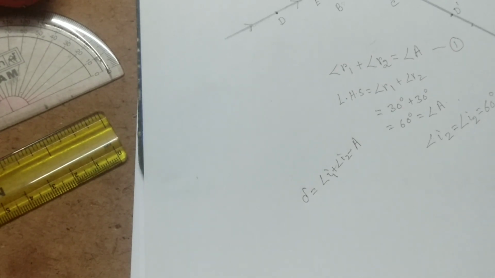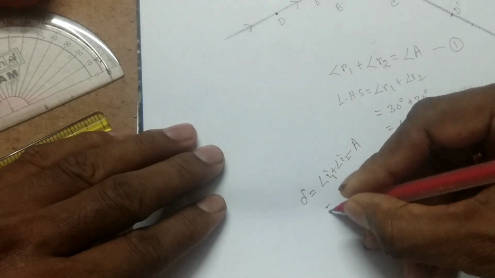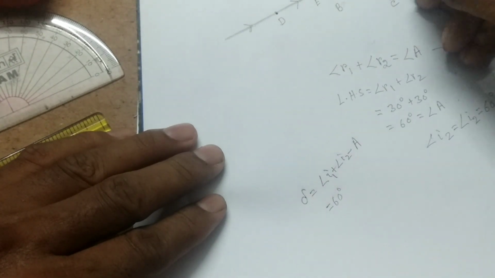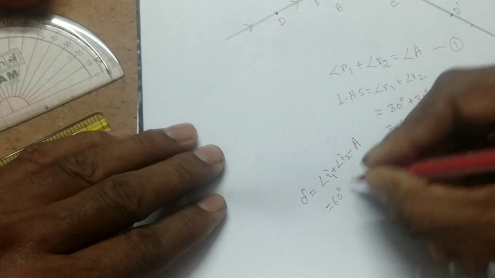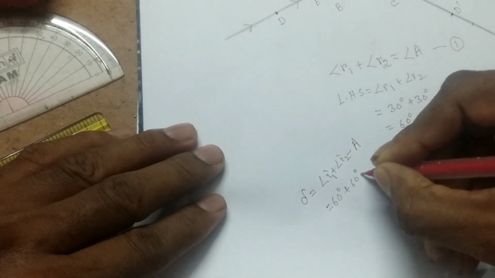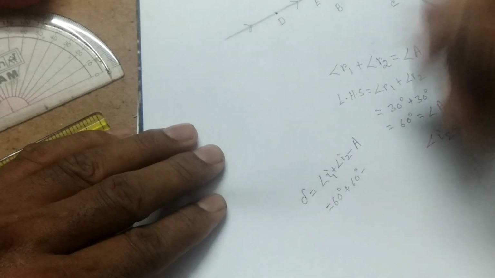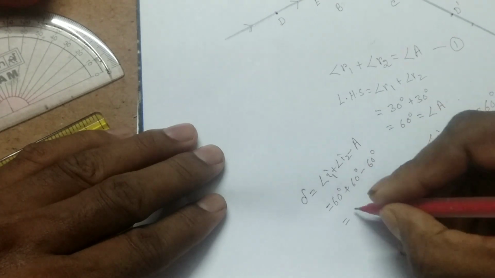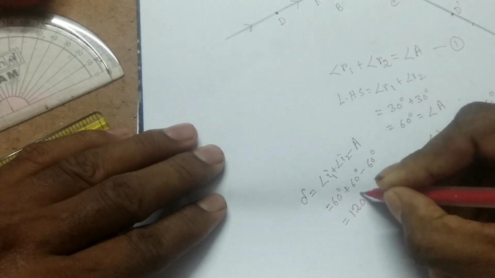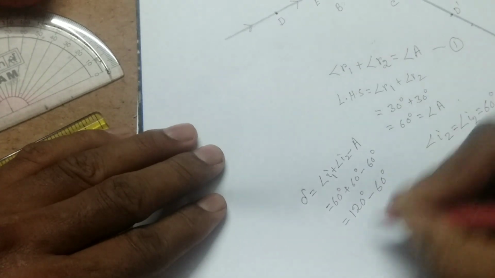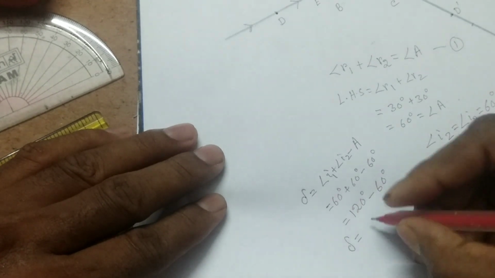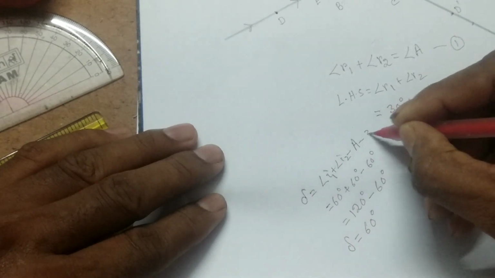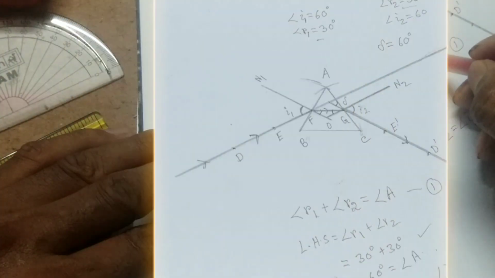Now we get the angle of deviation. The angle I1, we got I1 as 60 degree. Angle I2 or angle of emergence is also 60 degree. And you know that angle of prism is 60 degree. That means if we add angle I1 plus angle I2, that is 60 plus 60, 120 degree, minus 60 degree. Here also we find that the angle of deviation is 60 degree. That means we are getting all the equations correct. Equation number 1, angle R1 plus R2 is equal to angle A.